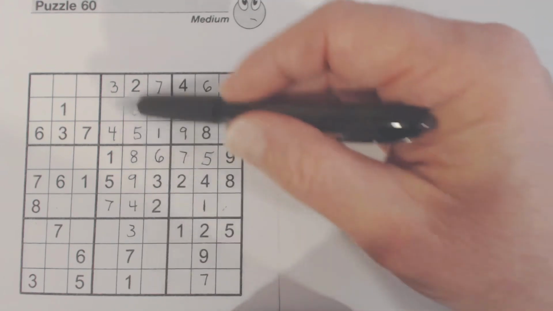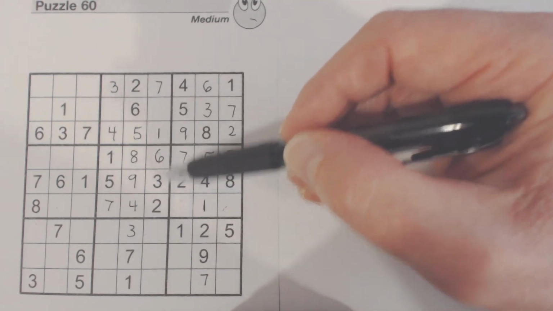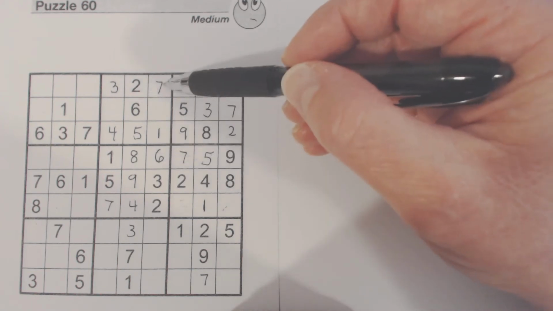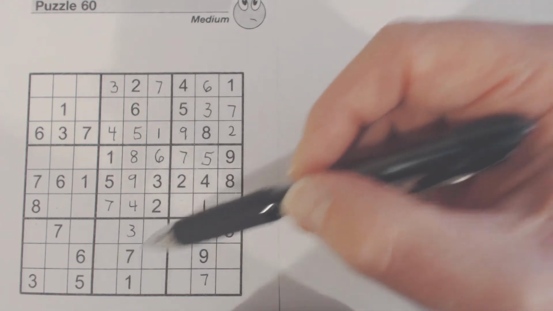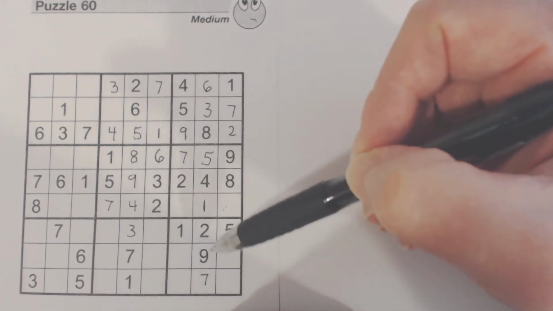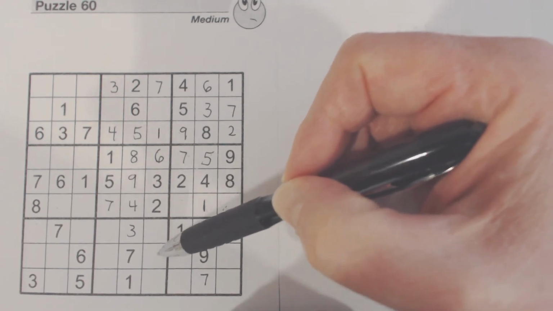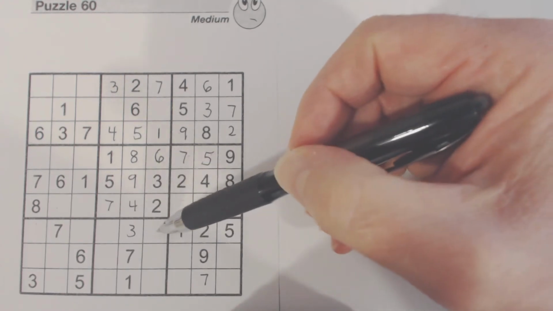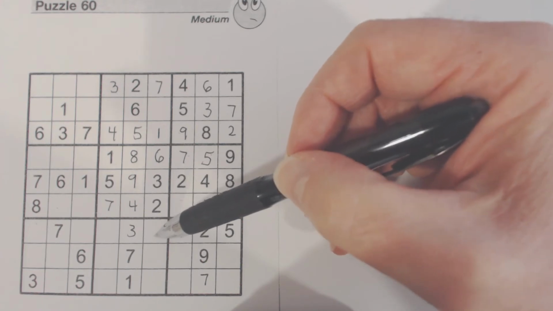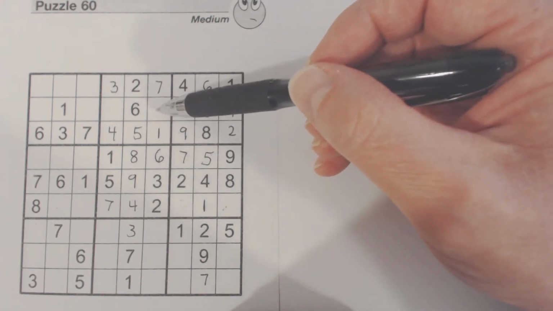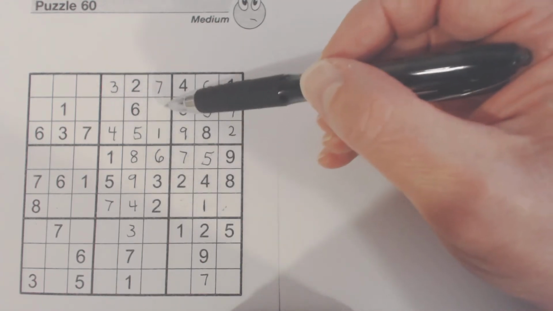Let's look at these columns here. 1, 2, 3, 4, 5, 8, 9. 4, 5, 8, 9. There's a 5. 4, 8, 9. 9, 4, 5, 8. 5, 4, 8, 9. And 8, 9, because you got 4, 5 there.